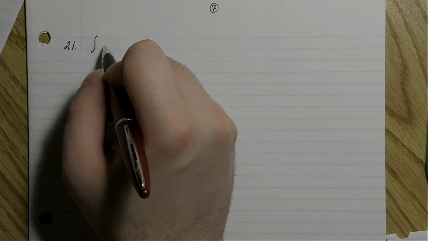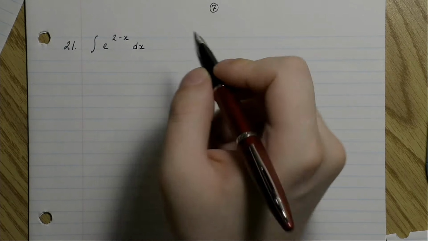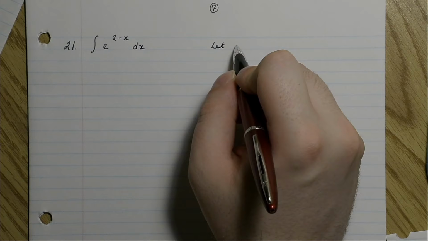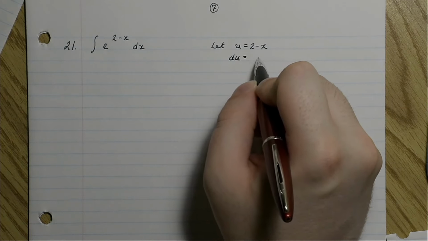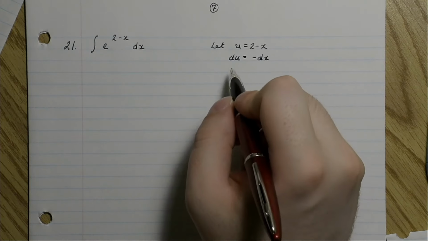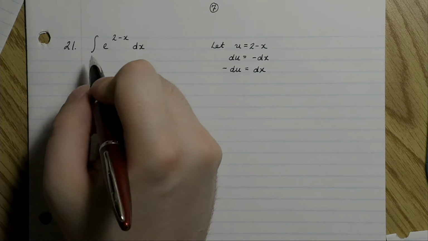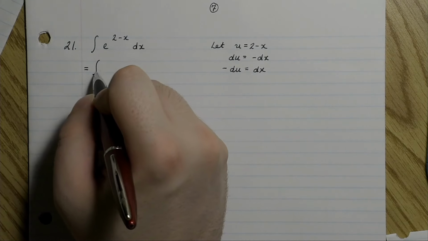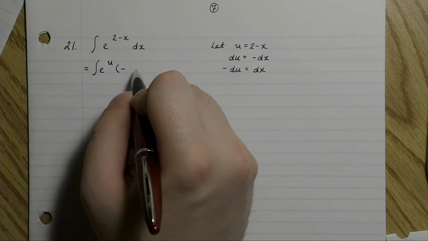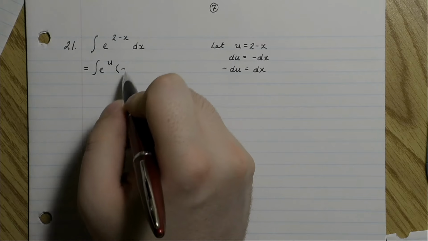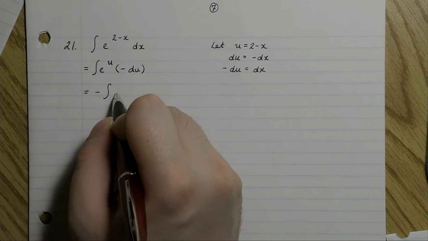So again, if I integrate this, e to the 2 minus x dx, we let that be u. I can bring that negative in front of the integral.